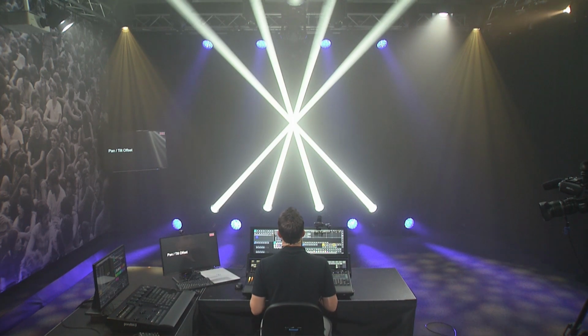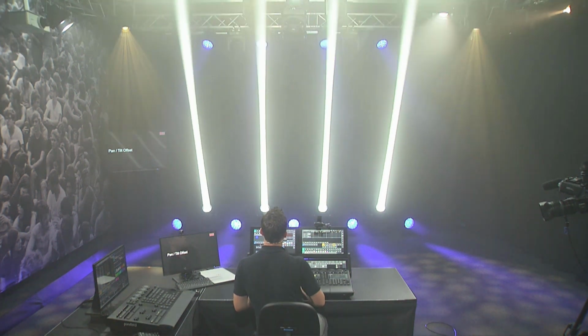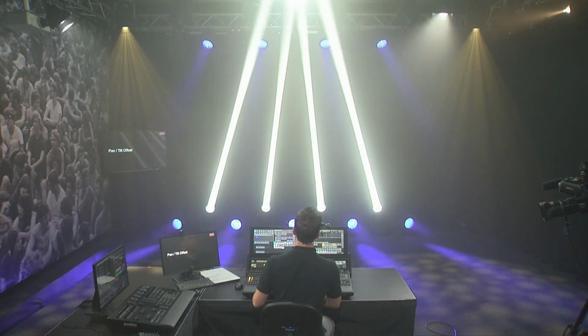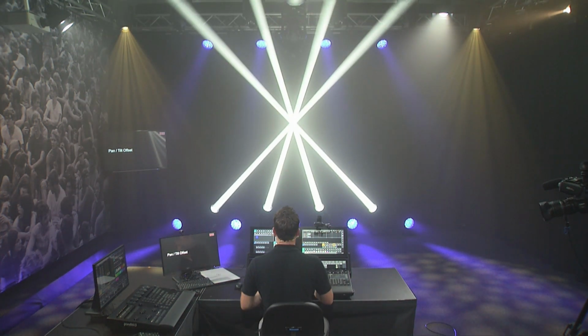Let's have a look at the following situation. We created a sequence with some cues and we used some position presets. And this looks very nice. We have a straight look and we have a kind of star created with our floor spots.